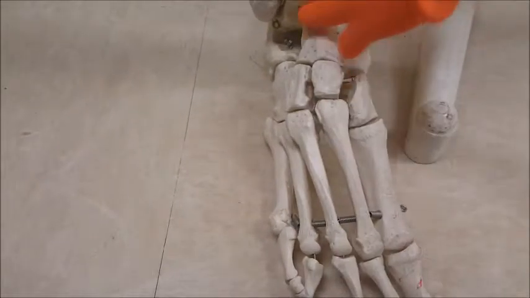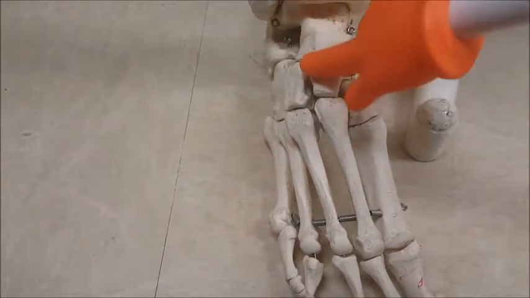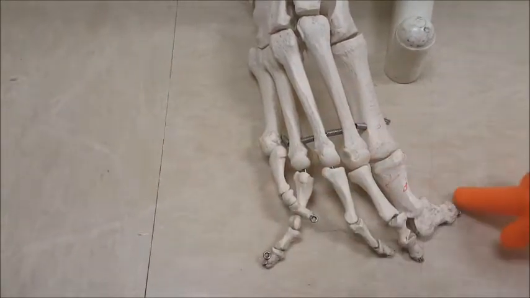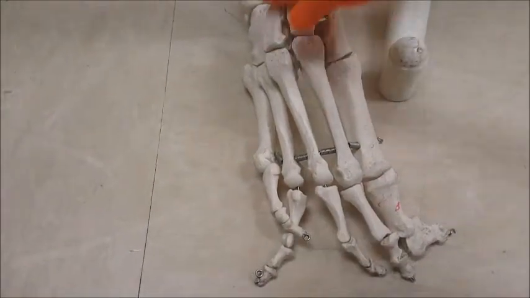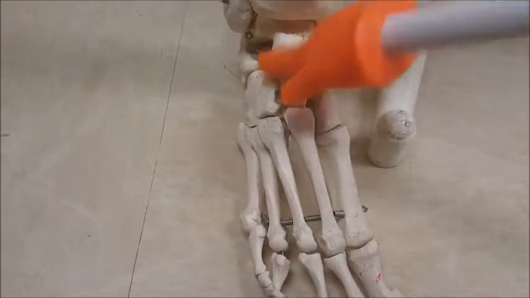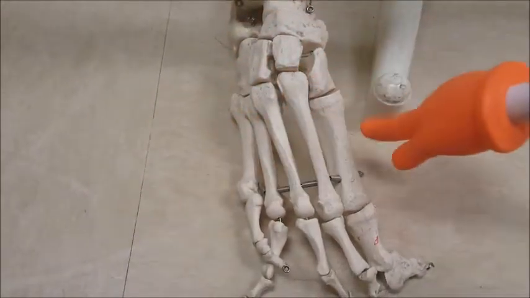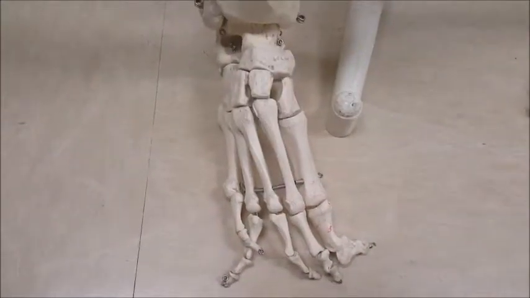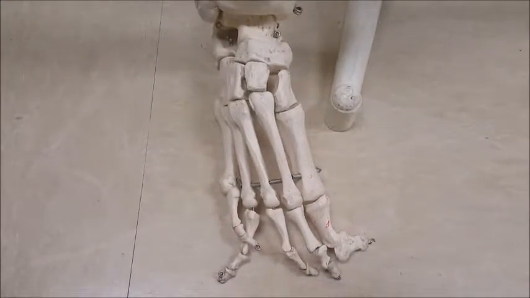So here we have the tarsals, metatarsals, and phalanges. Tarsals, metatarsals, and phalanges. There are 26 bones in the human foot.